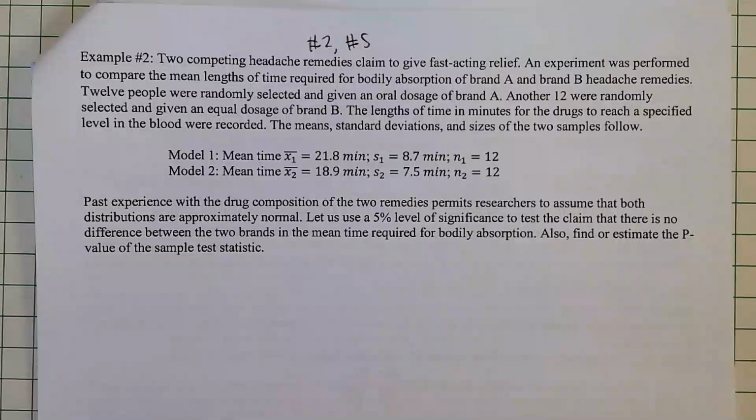Now we'll look at this one. Two competing headache remedies claim to give fast-acting relief. An experiment was performed to compare the mean lengths of time required for absorption of brand A and brand B. 12 people were randomly selected to be given an oral dosage of brand A. Another 12 were randomly selected to be given brand B.